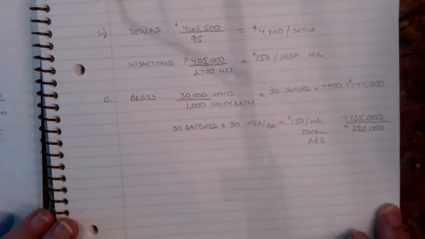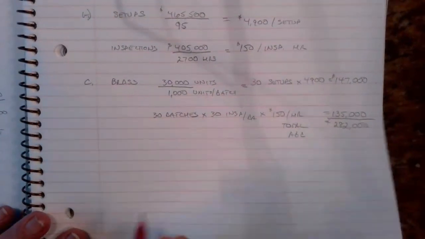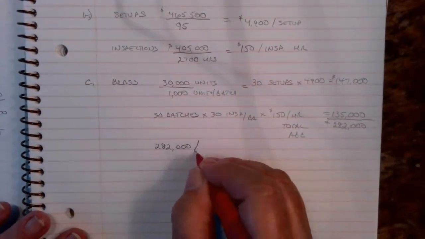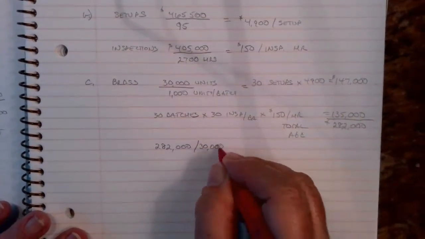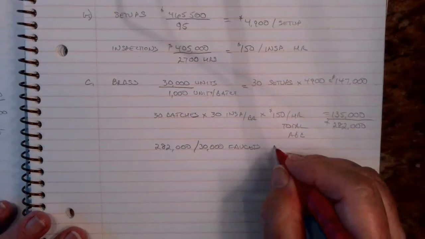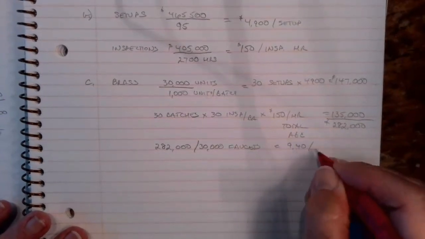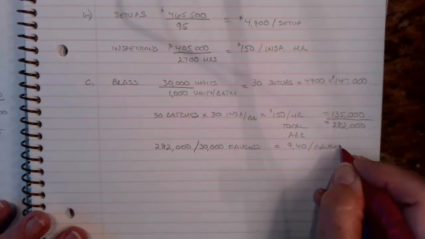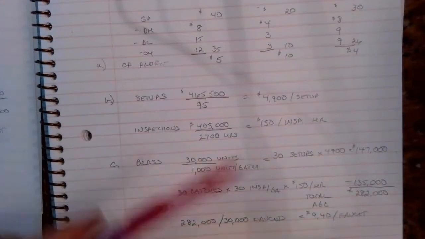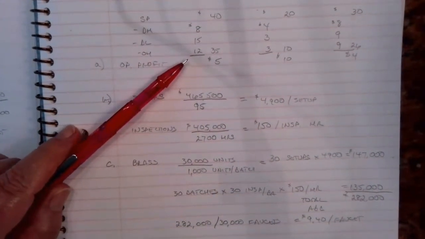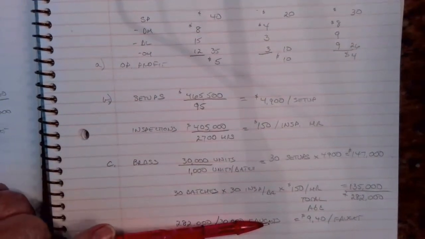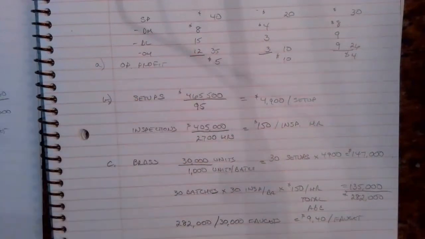So if we wanted to figure out how much that was per faucet, it would be 282 divided by 30,000 faucets equals 9.40 per faucet. Okay, and you can see up here we had $12 in overhead per faucet for the brass faucet under the traditional method. So here it would be less, it would be 9.40. Okay, which means that one of these other ones is probably too low.